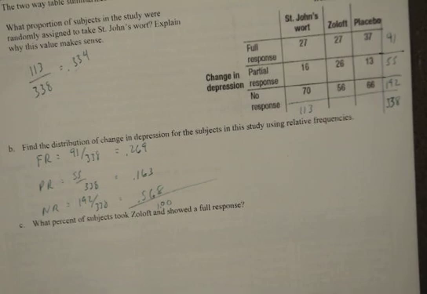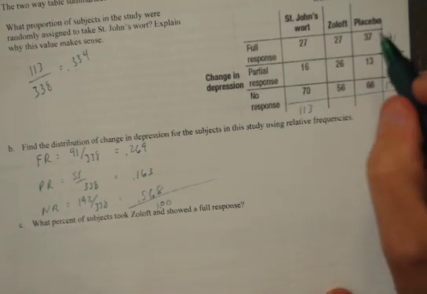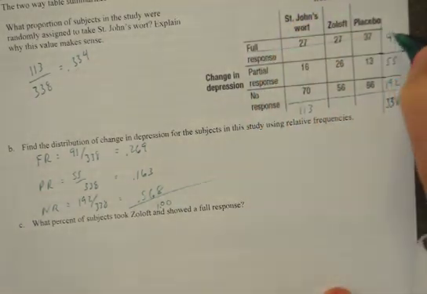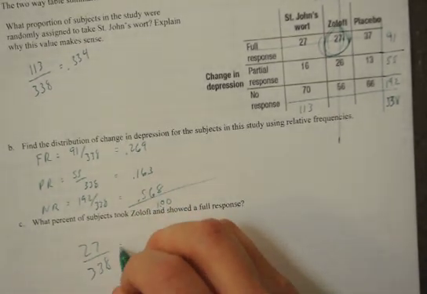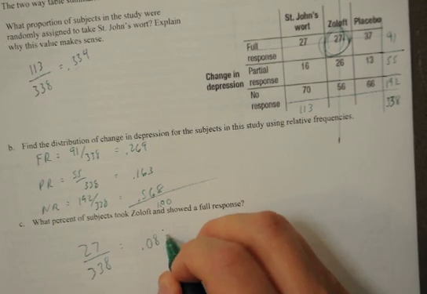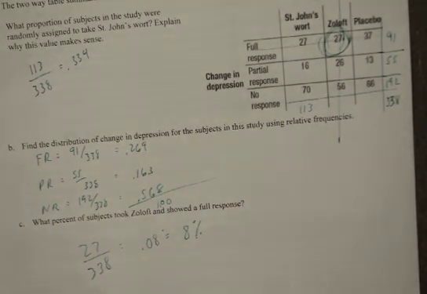And then lastly, see what percent of subjects took Zoloft and showed a full response. So full response took Zoloft. That's the 27 out of 338, which is 0.08, which is about 8%.